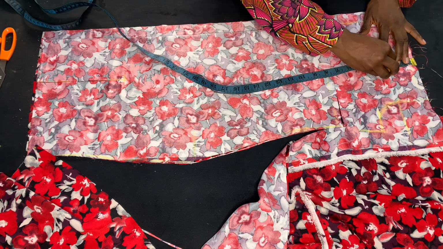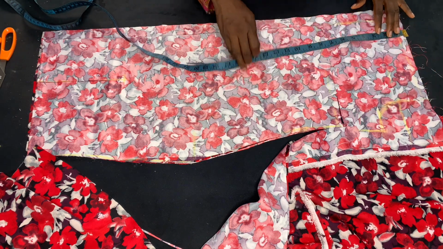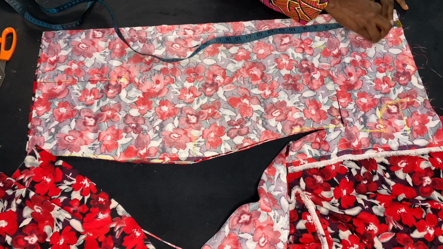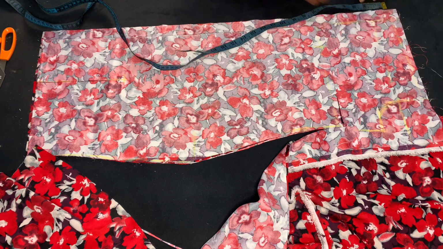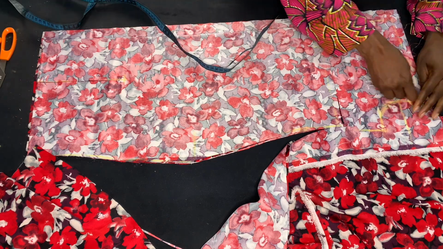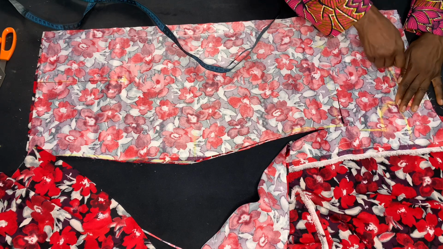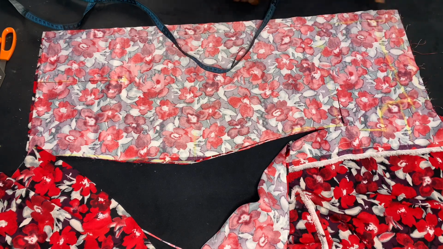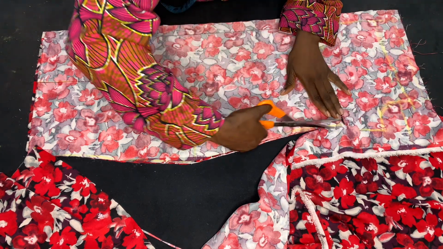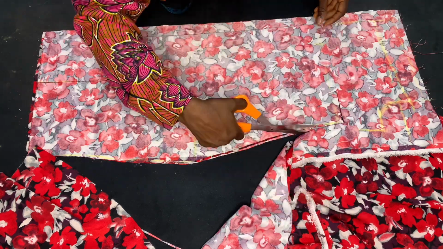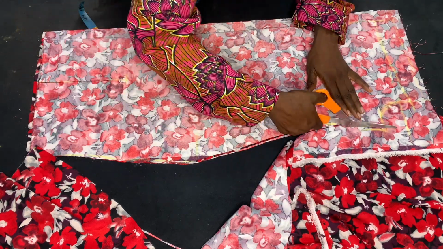Okay, so yeah, I just want to give my back a bit of a curve. So that's why I'm just coming down with 1 inch from my chest line. So I'm just curving it like so. So that is what it's going to look like. So I'm just going to go ahead to cut out my back pattern now.